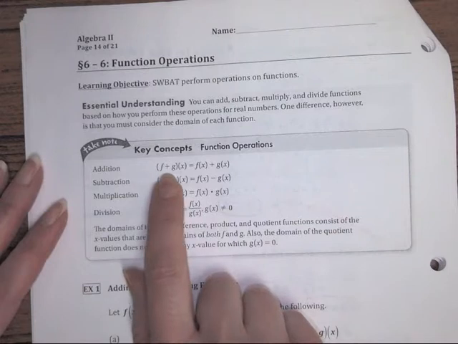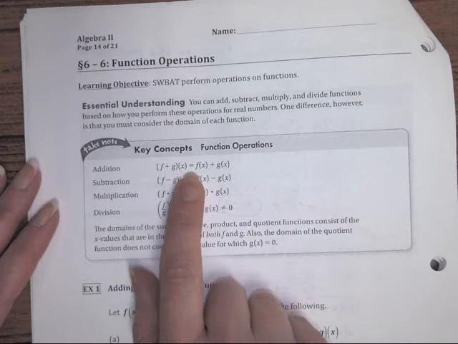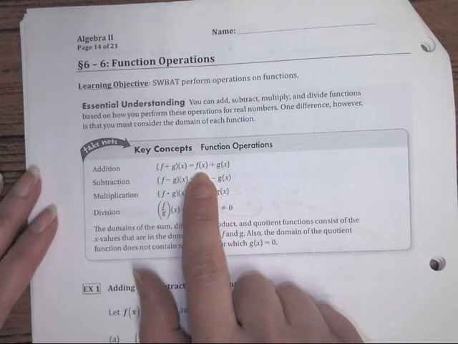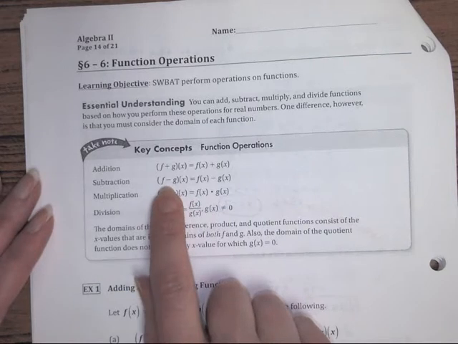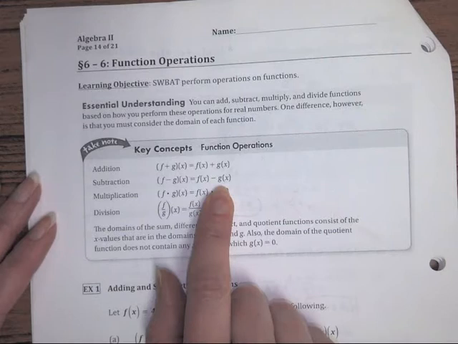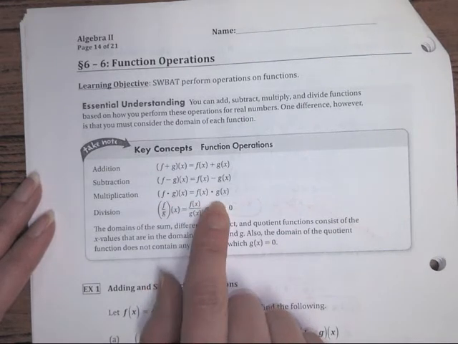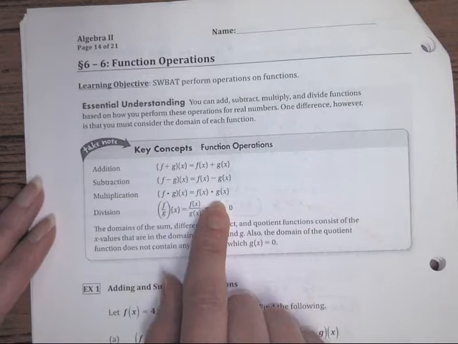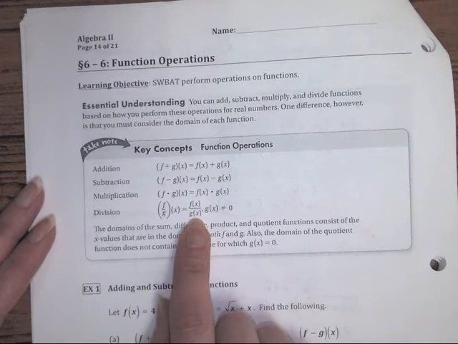So this notation right here, f plus g of x, means take f of x and add it to g of x. This notation, f minus g of x, means take f of x, subtract g of x. This notation right here with the dot, that's our dot for multiplication. F times g of x means take f of x, multiply it times g of x. And f over g of x means take f of x, divide it by g of x.